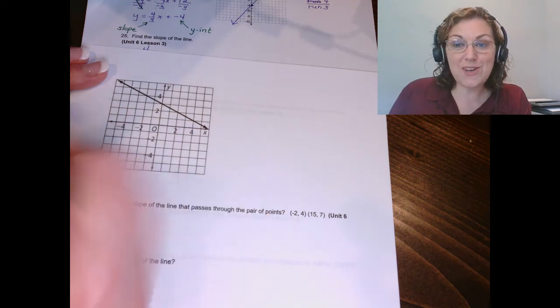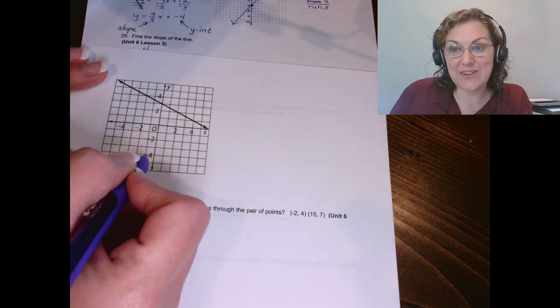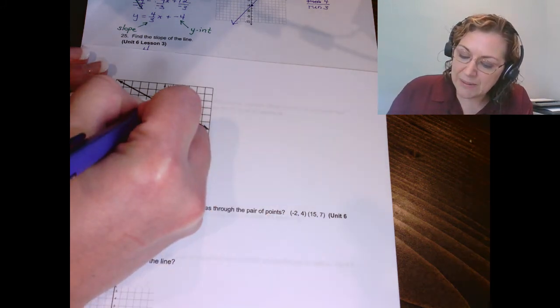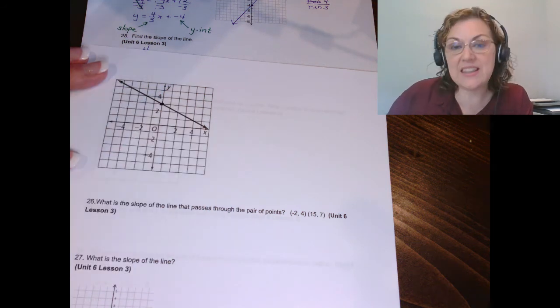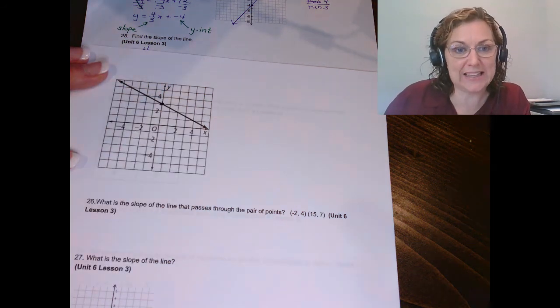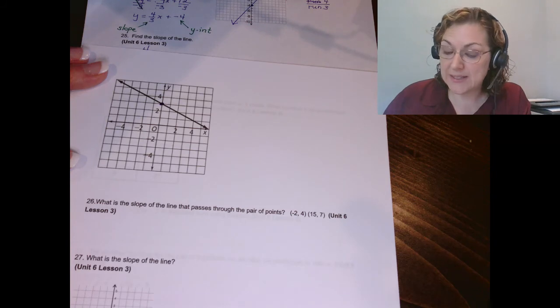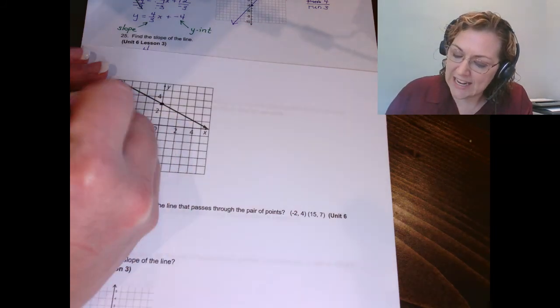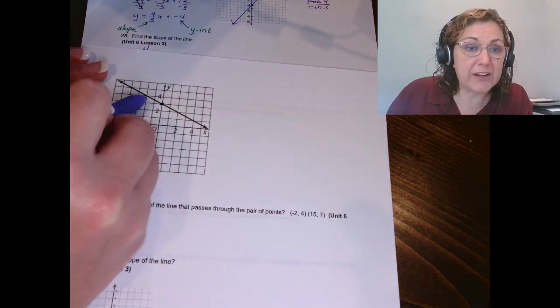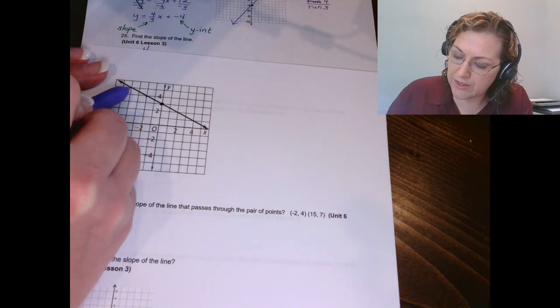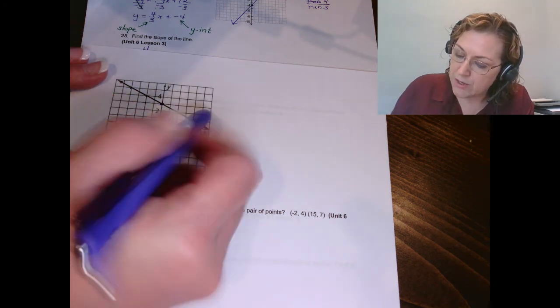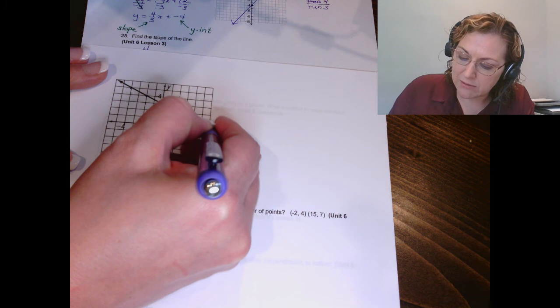So friends, when you're looking at a line and you're asked to find the slope of it, I like to pick out some points. If I can hit the axis exactly, it makes it a little easier. And then you can choose any other point that lands on a perfect grid. Like you could use this one, or this one, or this one, or this one, or even this one down here.